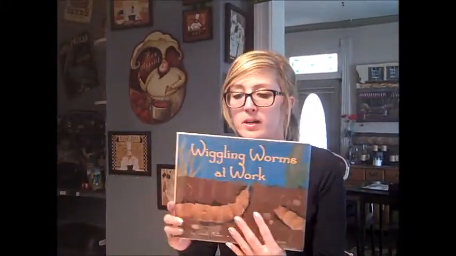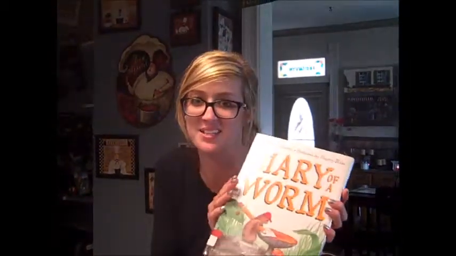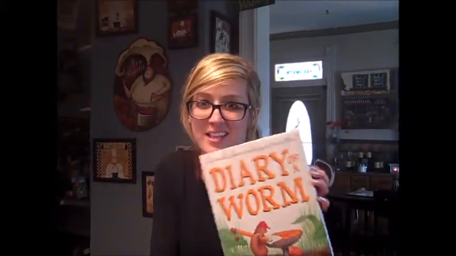The first one's going to be Wiggling Worms at Work, and this is the nonfiction book. And then the other one is Diary of a Worm, which is more fiction. I have to say this is one of my favorite books. I've used it as a mentor text for a writing lesson that I did last year. And it's absolutely hilarious. It's hilarious for adults and kids, so I really am excited that this lesson uses this book.